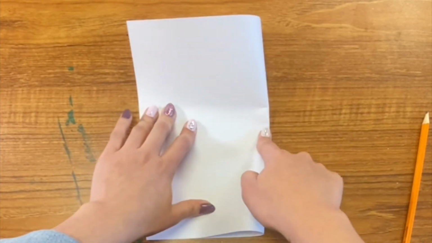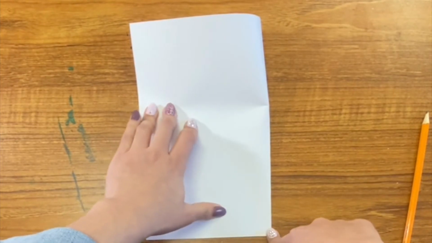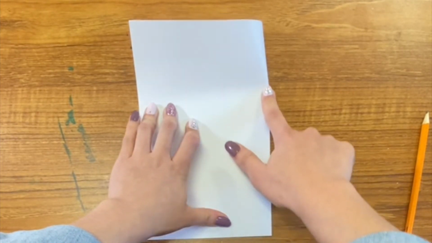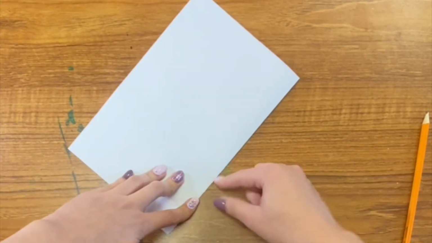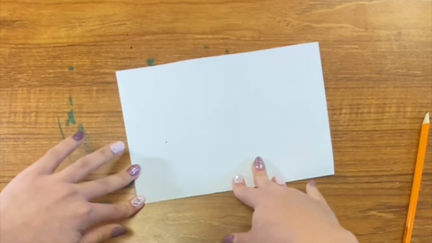And then I'm going to fold just like this. Okay. All right, that's one time. I need to fold one more time. I'm not opening up my paper. I'm going to leave it like this in half.